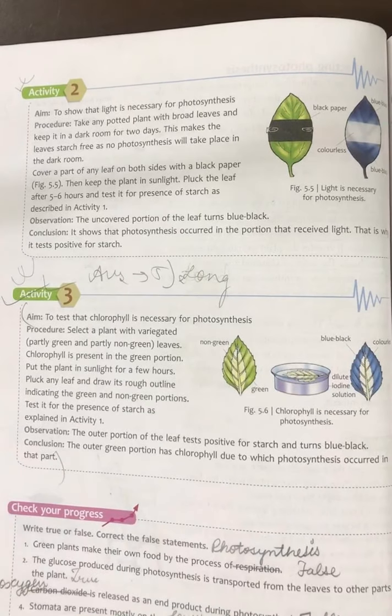Why do we keep it in a dark room for 2 days? Because then the starch from the leaves is removed. And this makes the leaves starch free, as no photosynthesis will take place in the dark room.